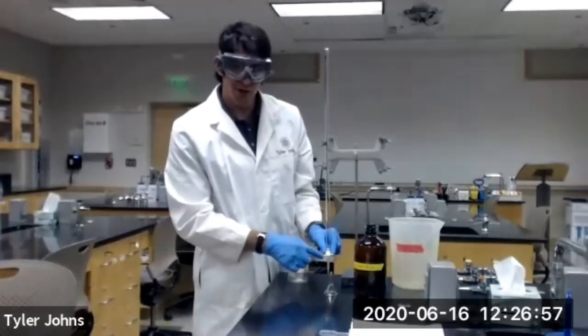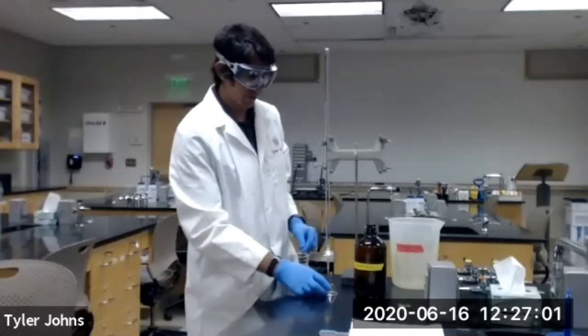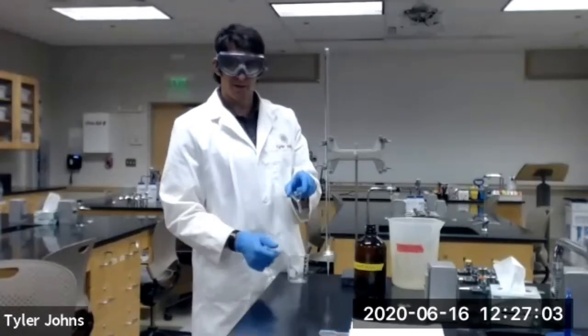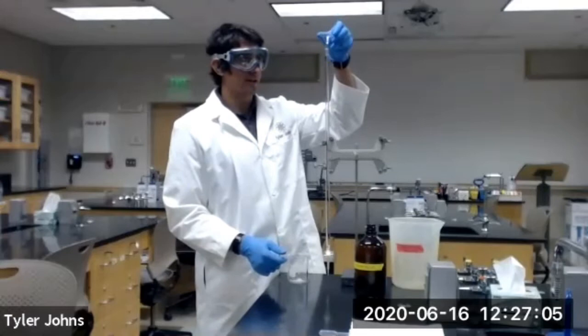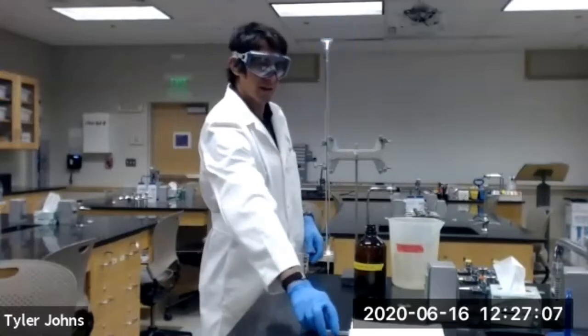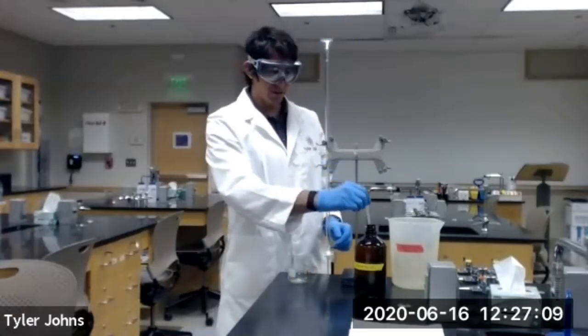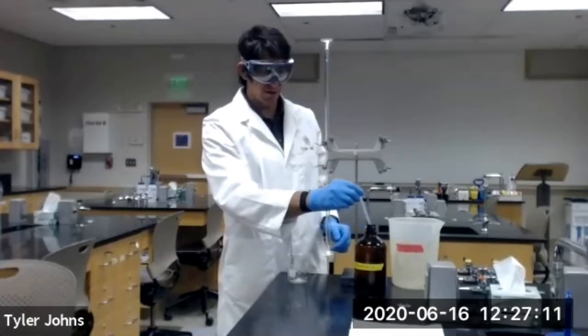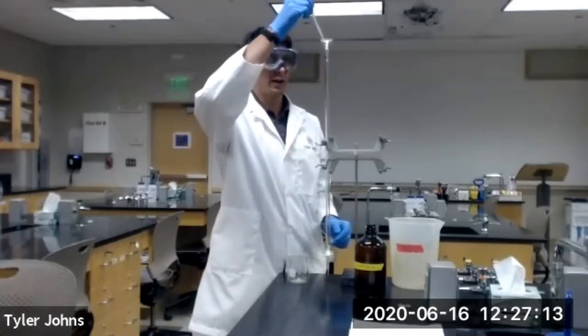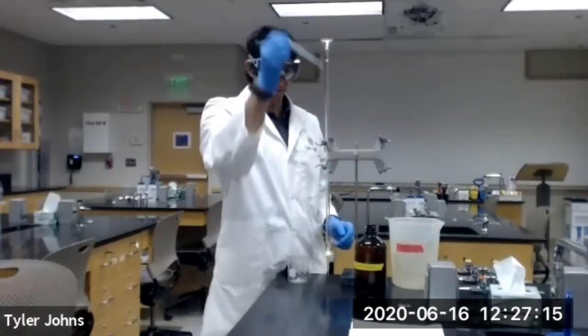We want to make sure that our stopcock is in the closed position on our burette. We're going to use a funnel, so we'll insert the funnel in the top of the burette. And then we're going to take 5 milliliters of our standard solution, the sodium thiosulfate, and add it to our burette.